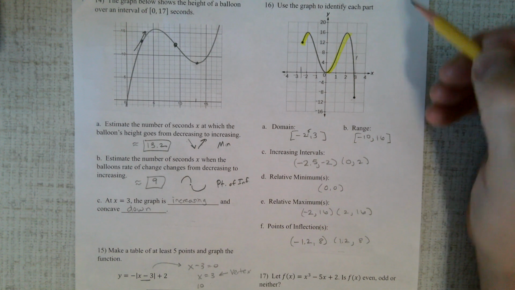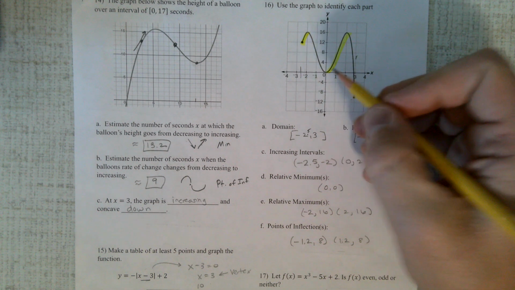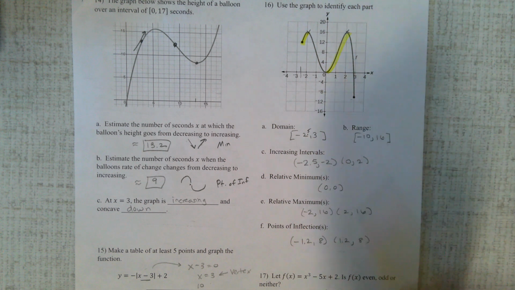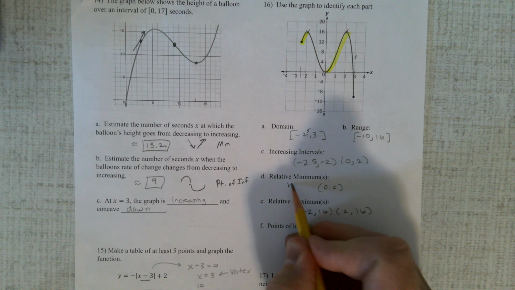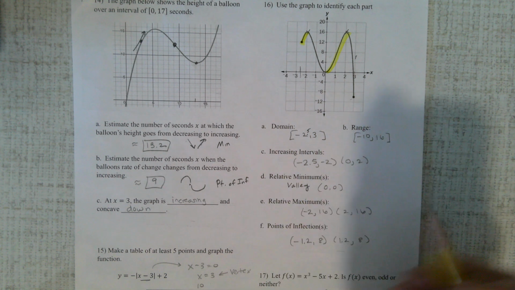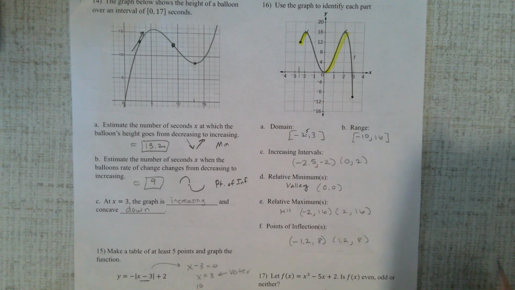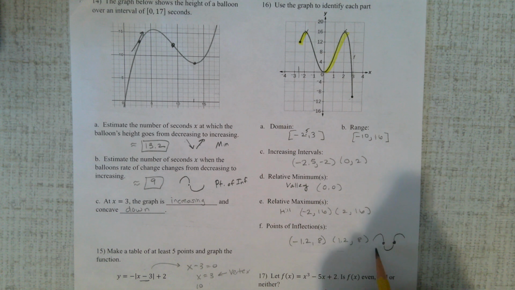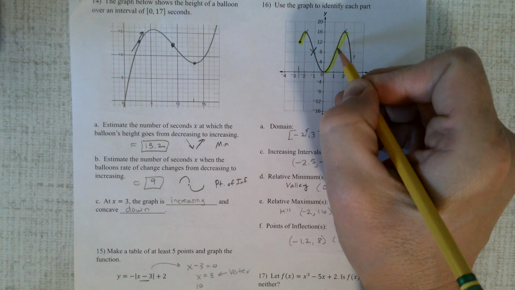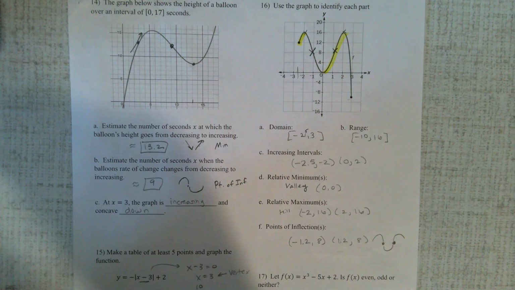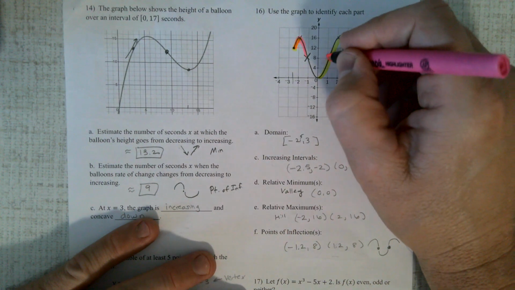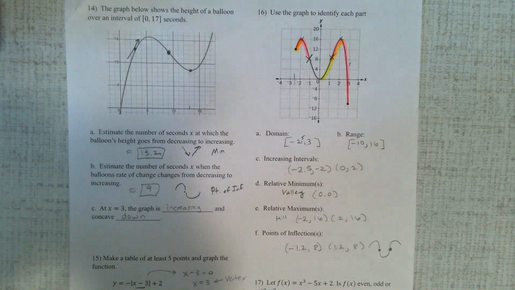Relative minimums is the bottom of this hill right here, 0, 0. Relative maximum are these 2 points here. They're the top of a hill. This is a valley. I like to think of a minimum as a valley and a maximum as a hill. And again, a point of inflection where the two concavities meet. And in this equation, you're going to have 2 of them. 1, 2. So right in here and right in there. And I'll go ahead and draw those concavities on here. Here's one that's facing down. Here's another one that's facing down. And the one in the middle is facing up.